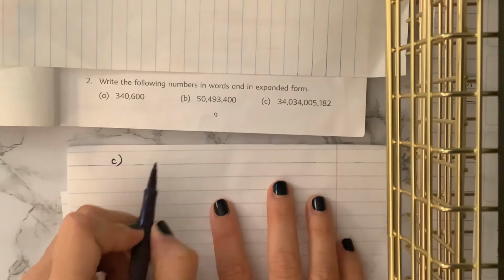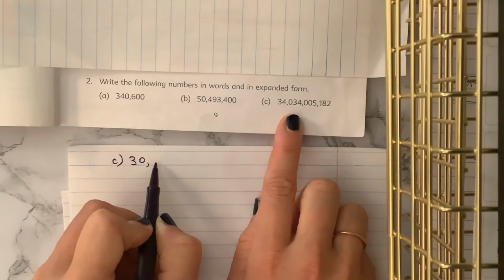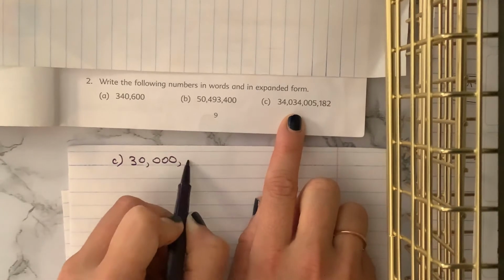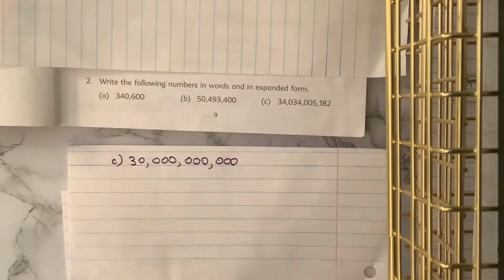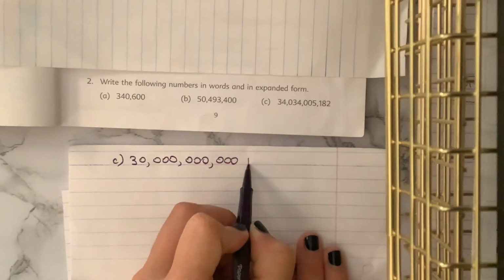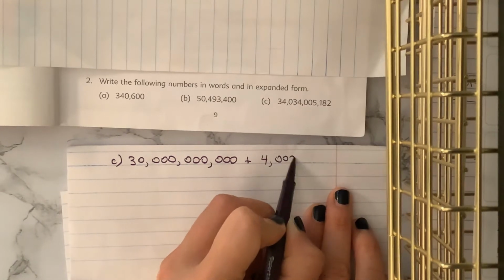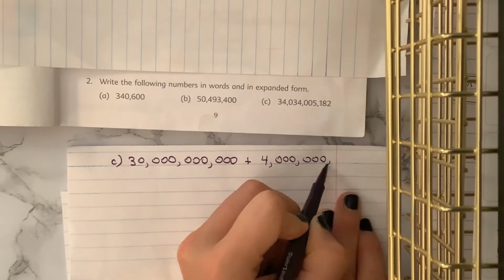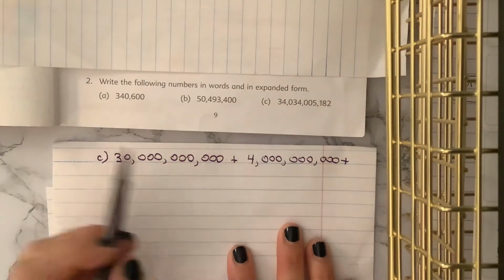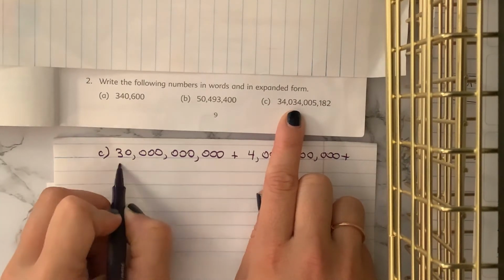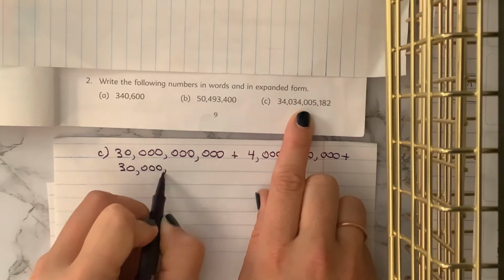So remember, for expanded form, you start with that first digit and everything after it turns into a 0. So for this 3, you should have 10 zeros after it. Then we have 4 with 9 zeros after it. We go on to the next 3, and then you should have 7 zeros after it.